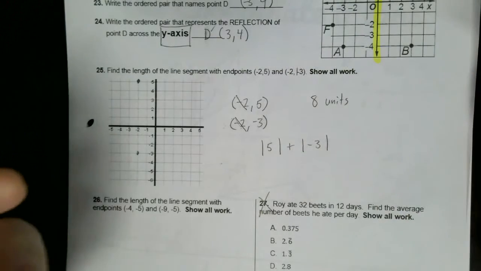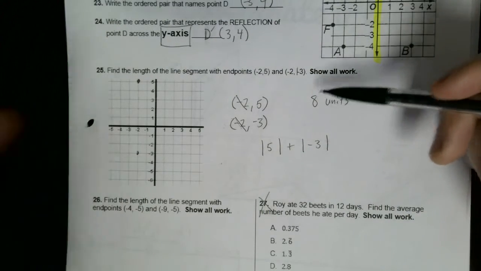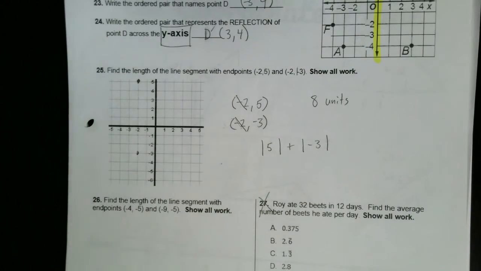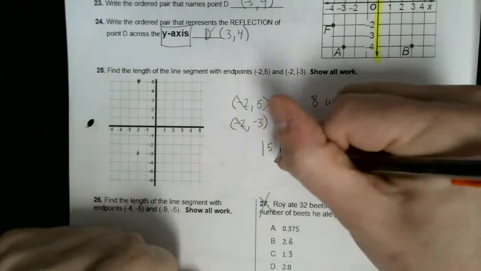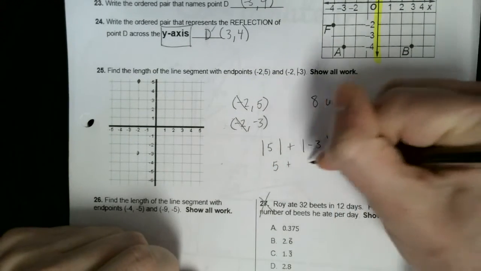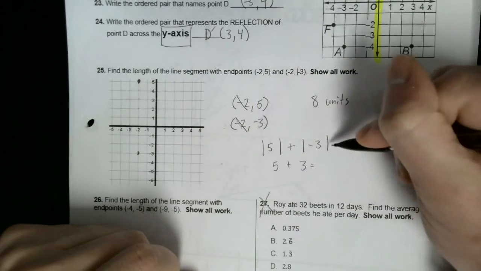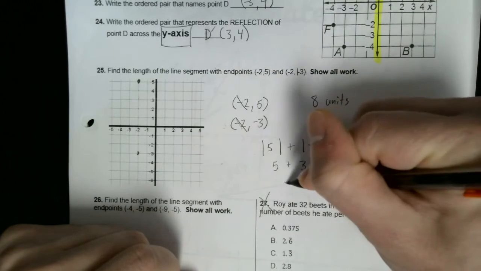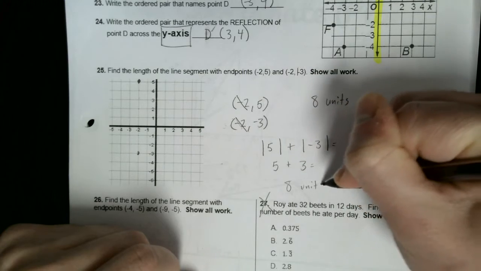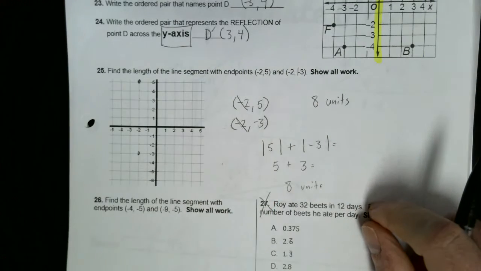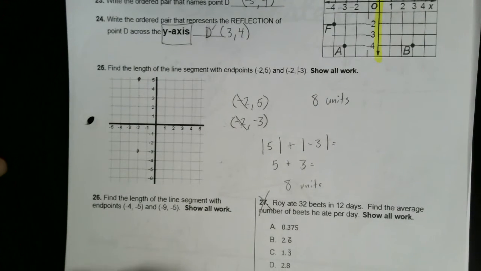Also, we already know that the distance is 8 because we can count the grid squares. So we know we got to get to 8. So 5 plus 3 would get us to 8. Absolute value of both is positive because it's distance. 5 plus 3 is 8 units. So it's important to know how to use absolute value on the test, because the next question, at least on the review packet, does not have a coordinate plane.